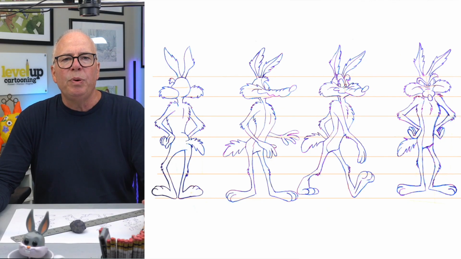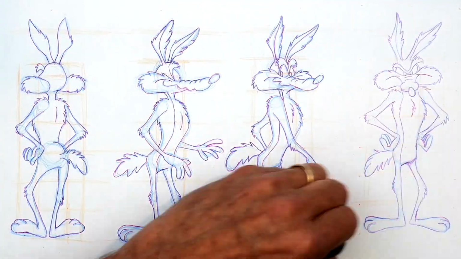We don't have to guess where to put things because we've already done all the hard work to figure that out. In this step, it's okay to draw darker, but you don't want to press too hard and you don't want to mindlessly retrace over the lines you've already drawn. You want to always draw with an eye on tweaking and improving all the way until the very end. Okay, so let's draw the details of our Wile E. Coyote turnaround.